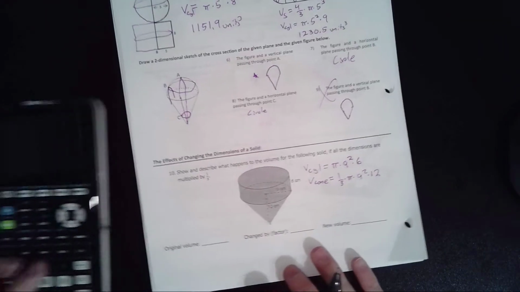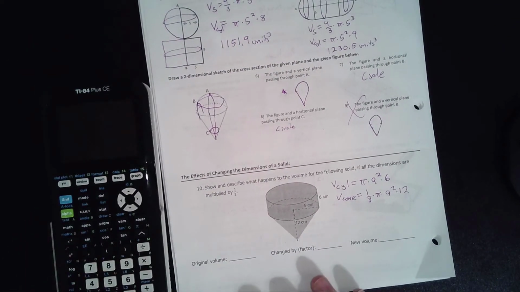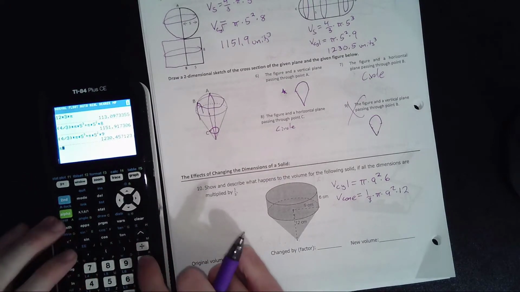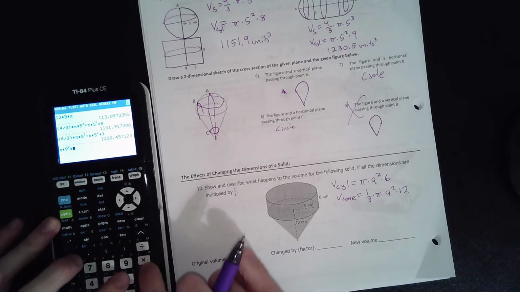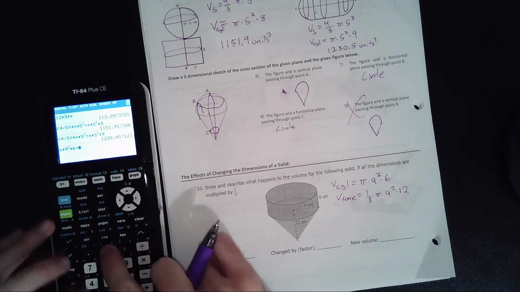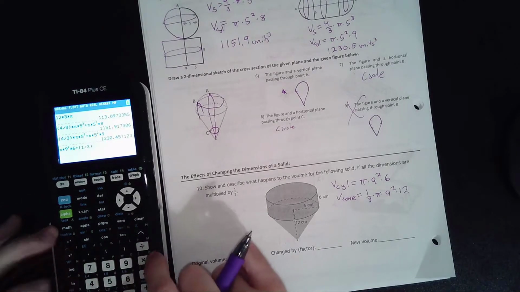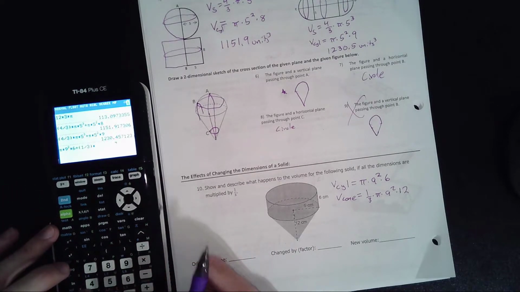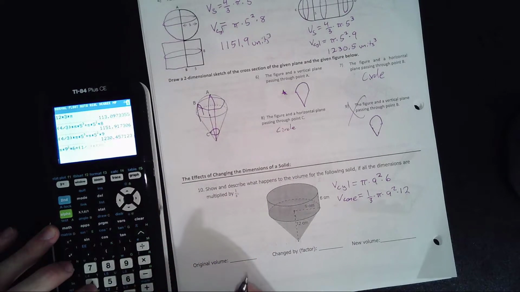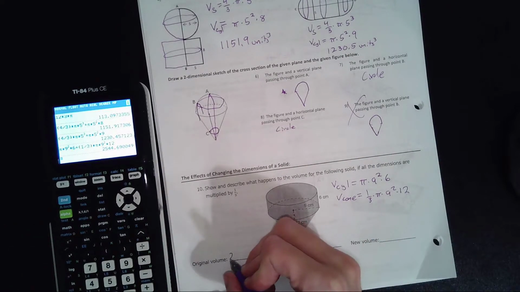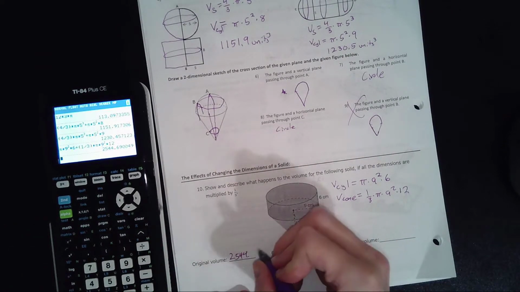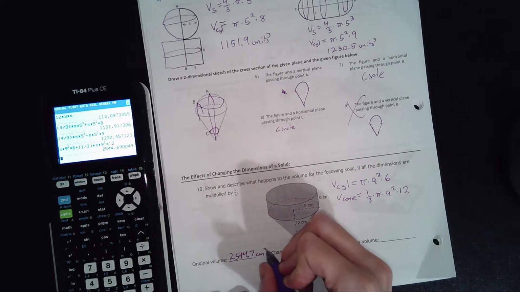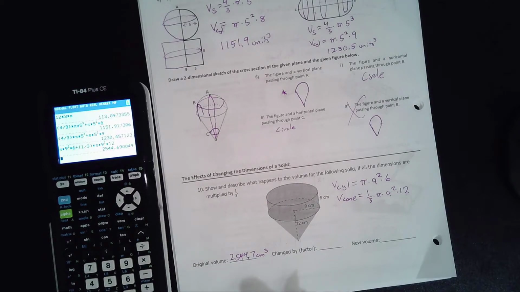So the original volume is all these things added together. So we're going to do pi multiplied by 9 squared times 6, and add that to 1 divided by 3 times pi times 9 squared times 12. Hit enter, and we get this original volume of 2544.7 centimeters cubed.